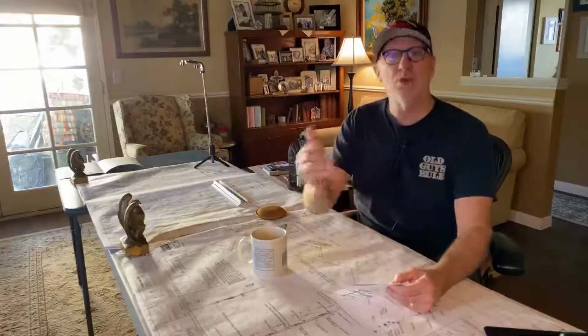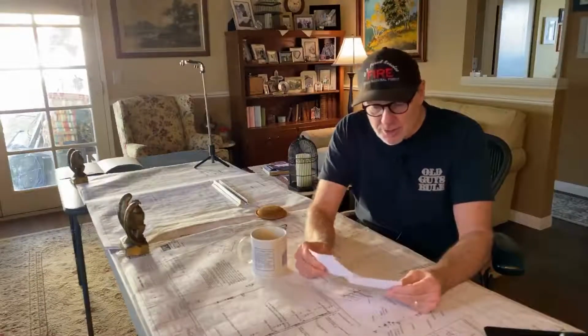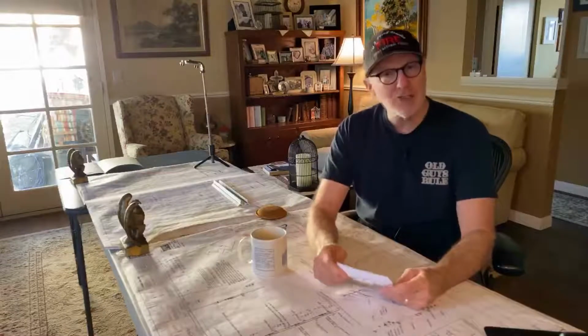So we work in coordination with the building official, with the health department, with all of the zoning, all of these different agencies. Okay, so let's look at some plans.